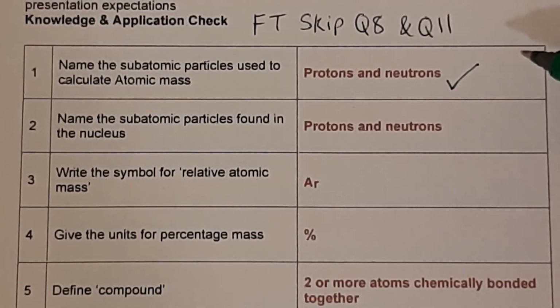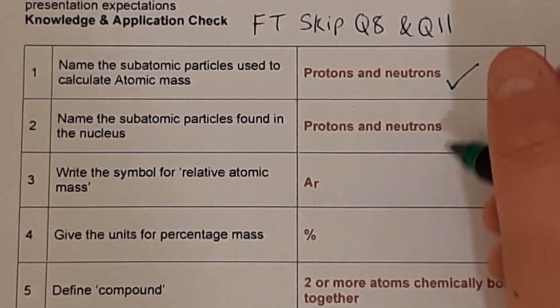Question 2. Name the subatomic particles found in the nucleus. Well, it's also protons and neutrons.